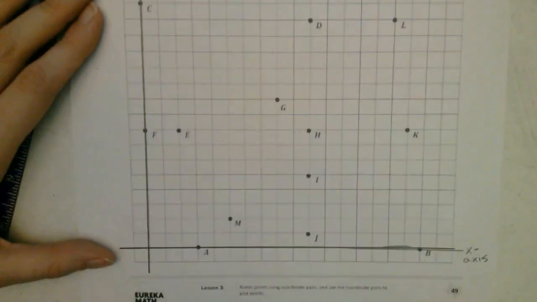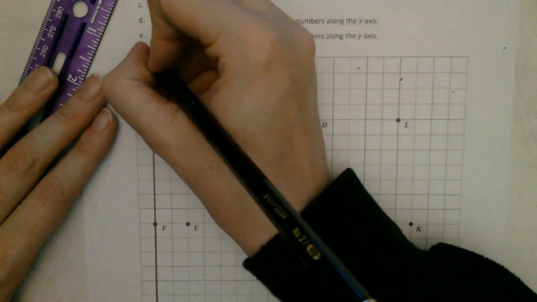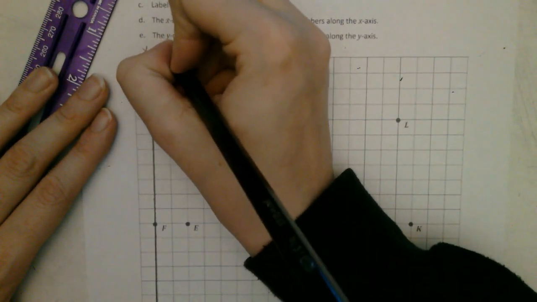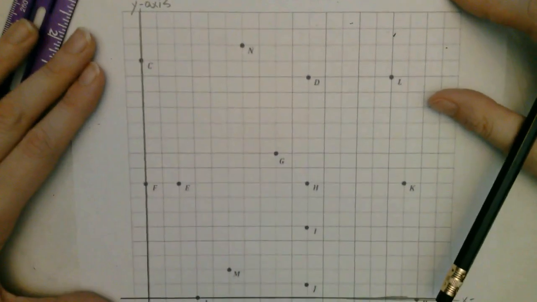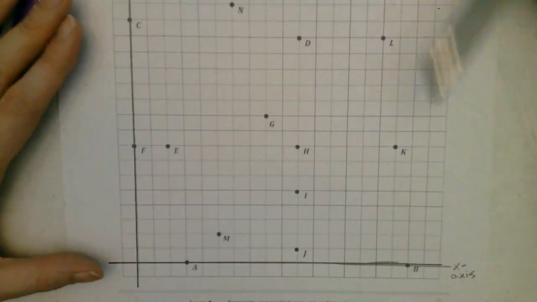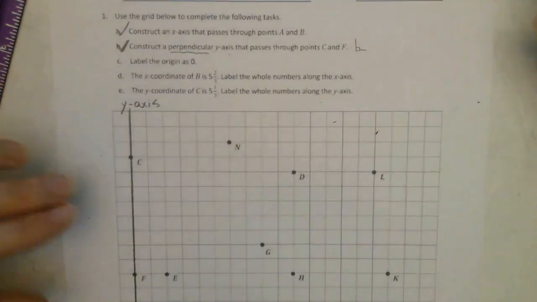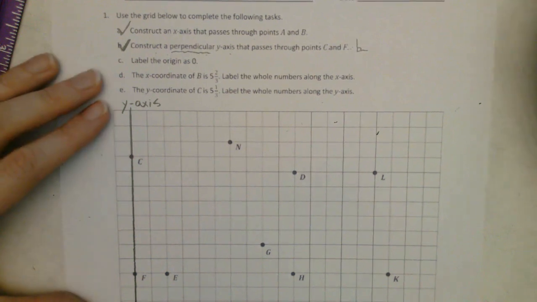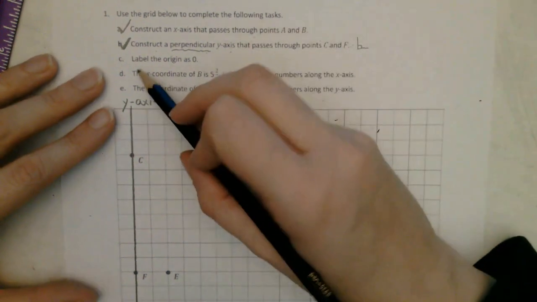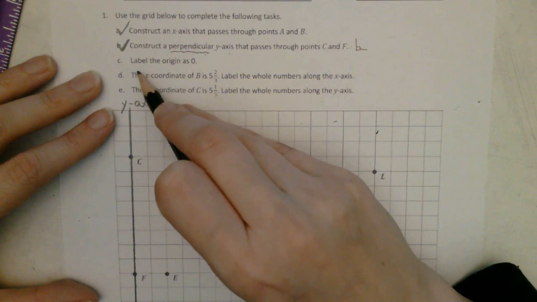Once you have your line, we're going to label it at the top, y-axis. Do that on your papers now. Now that we have that completed, let's check off B. We now have our x and y-axis on our grids. Let's look at C. Read C with me.